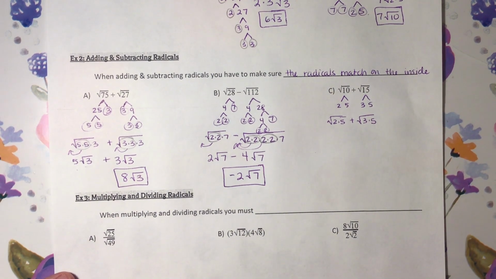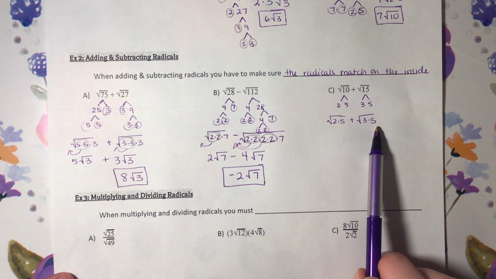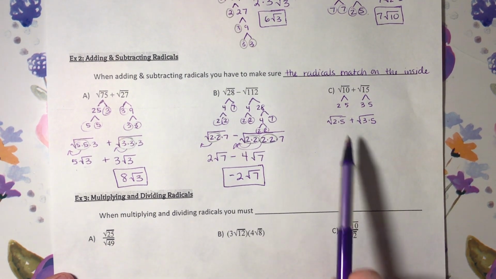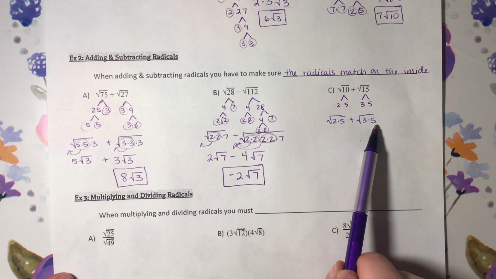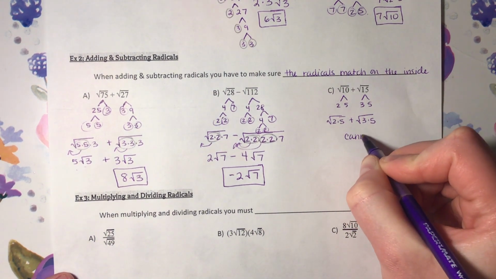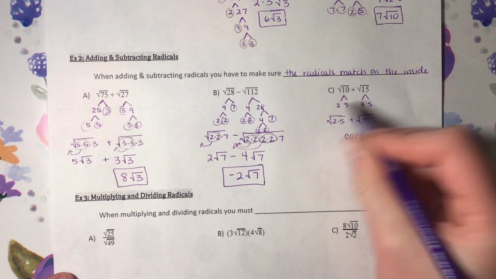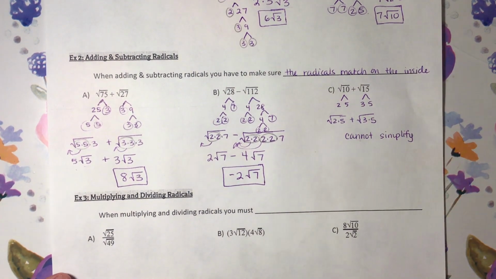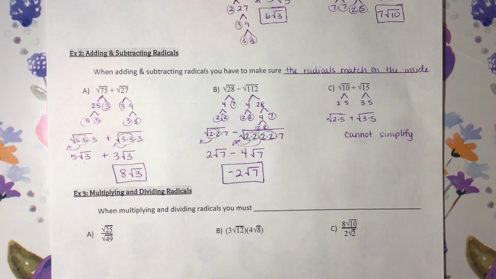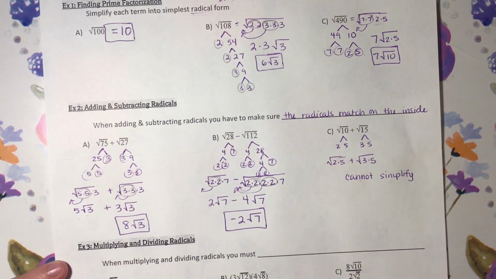What I want you to notice is these do not have any pairs in them, and I am not allowed to share this 5 with this 5. So I'm stuck, and I'm going to say cannot simplify. They cannot be combined because I can't get the radicals to match. So this is adding and subtracting.